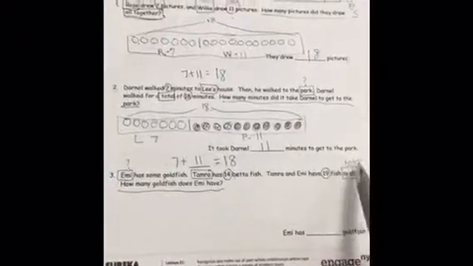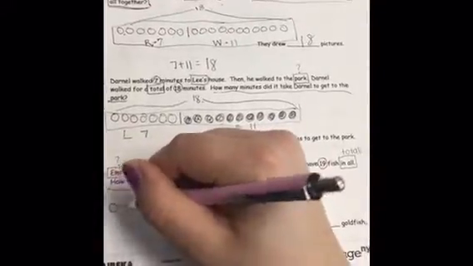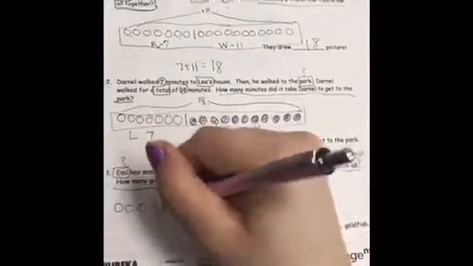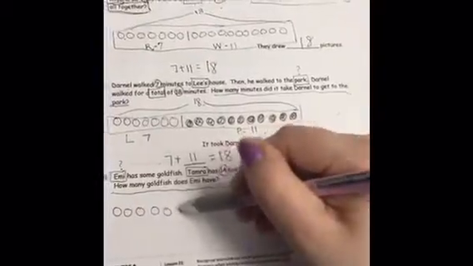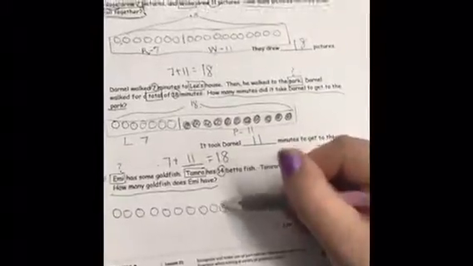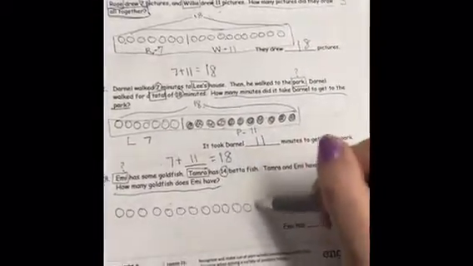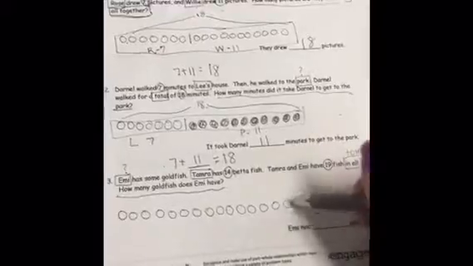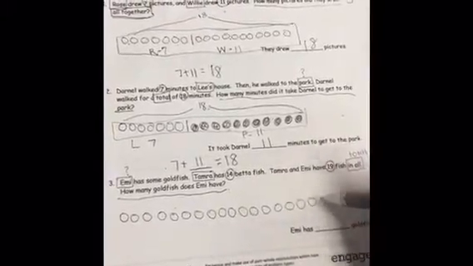So I read the problem. Now I'm going to draw my tape diagram. I'm going to do it a little different this time. This time, I'm going to start off by drawing the total number of circles, which is 19. So I'm going to go ahead and draw 19 circles. 1, 2, 3, 4, 5, 6, 7, 8, 9, 10, 11, 12, 13, 14, 15, 16, 17, 18, 19.